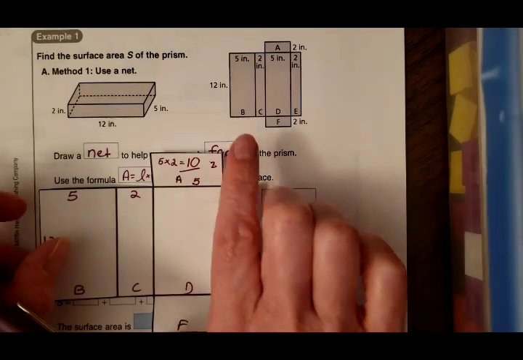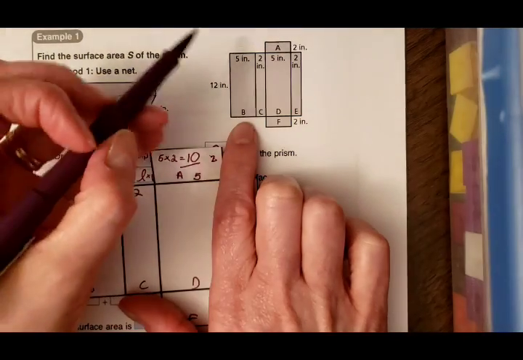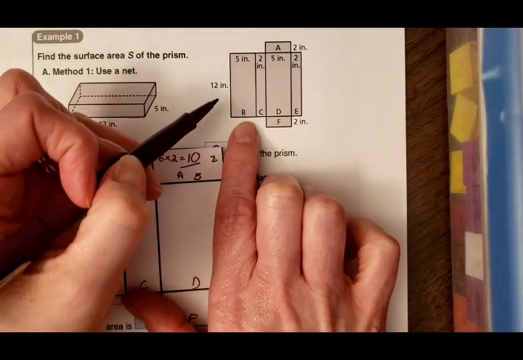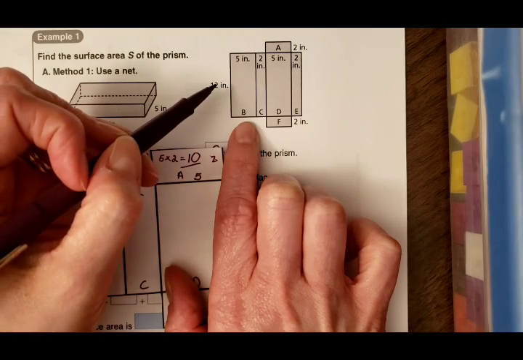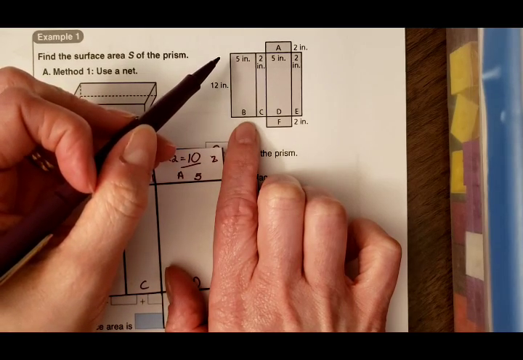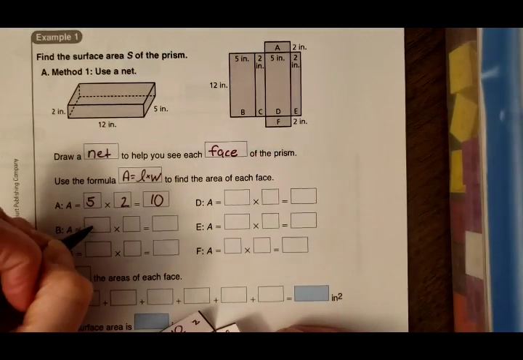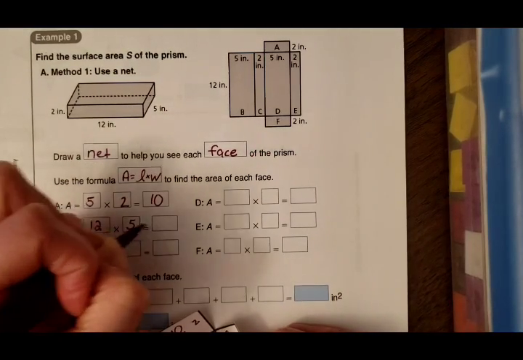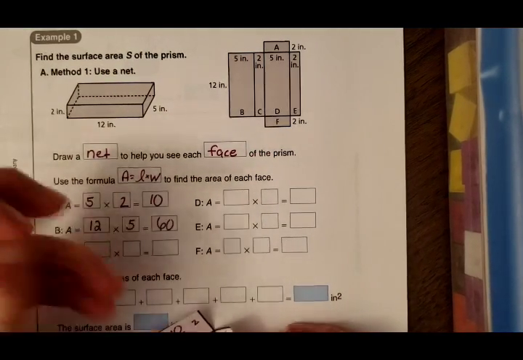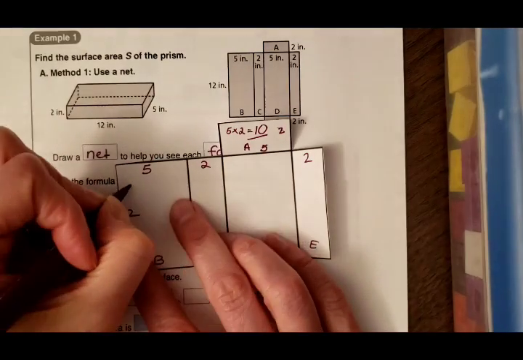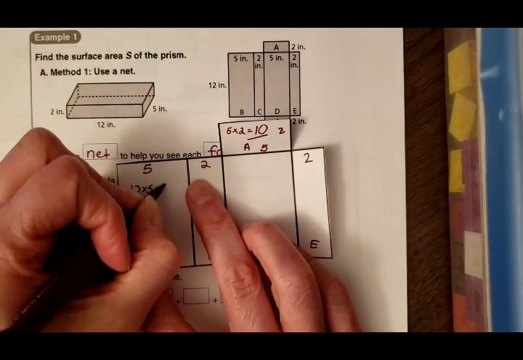All right. Rectangle B. Length of 12, and the 12 and 5 are your two dimensions. So we'll have 12 times 5, which is 60. You could do that right on here. 12 times 5 equals 60.